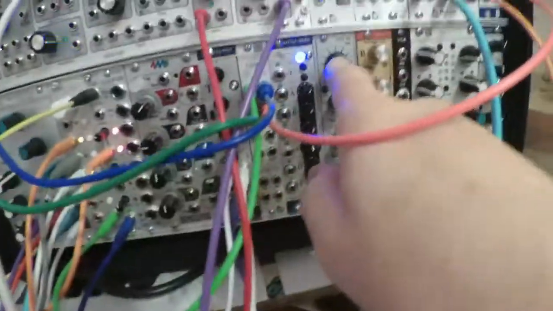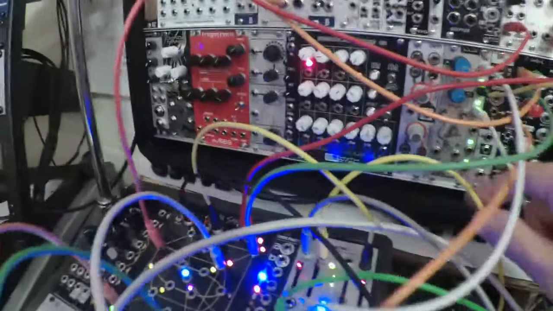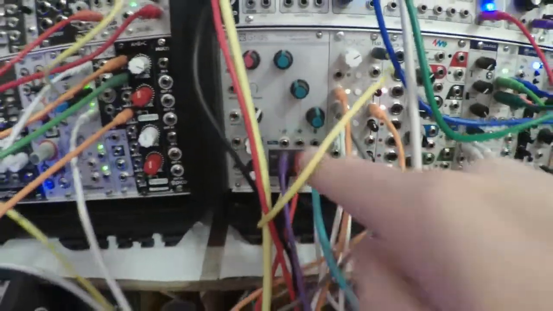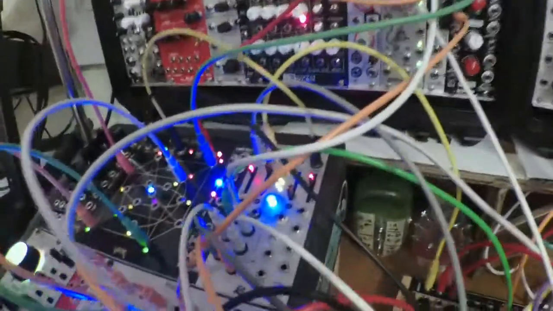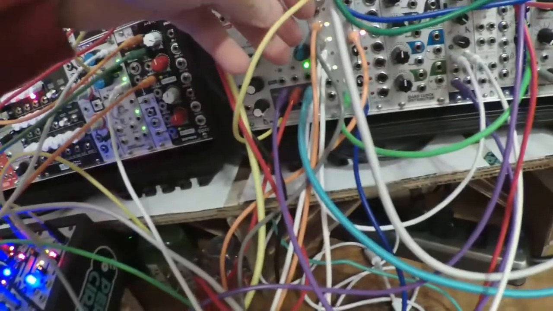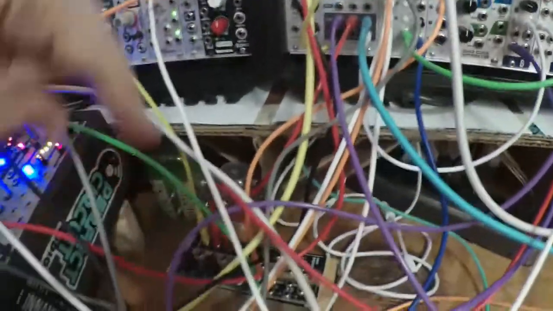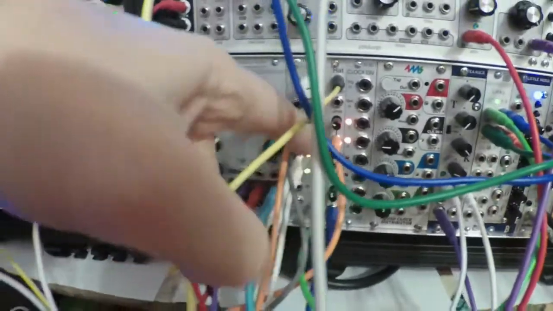The Drezno signal that it's sampling is the slow LFO from over here, and its sample clock is being triggered by channel 2 of Grids. So it grabs a sample every time that channel fires, and then all of those gates, or most of those gates, are then going into the inputs of Tonic. I'm using one of them to modulate the decay time of hat.